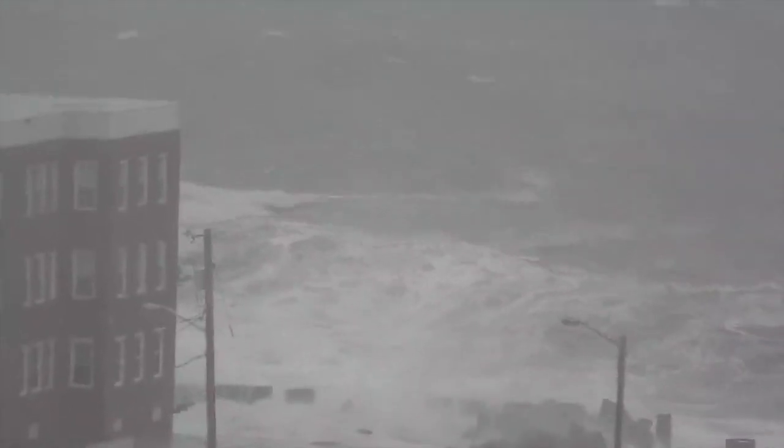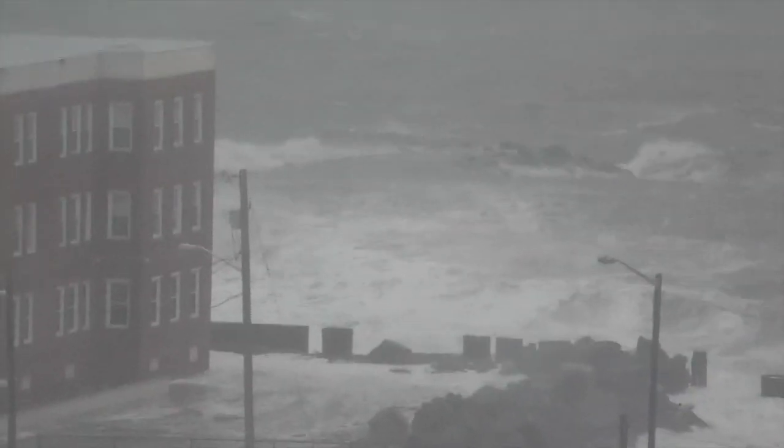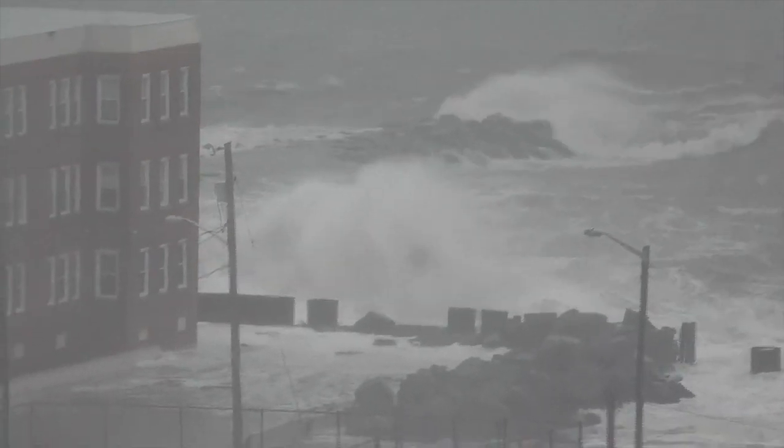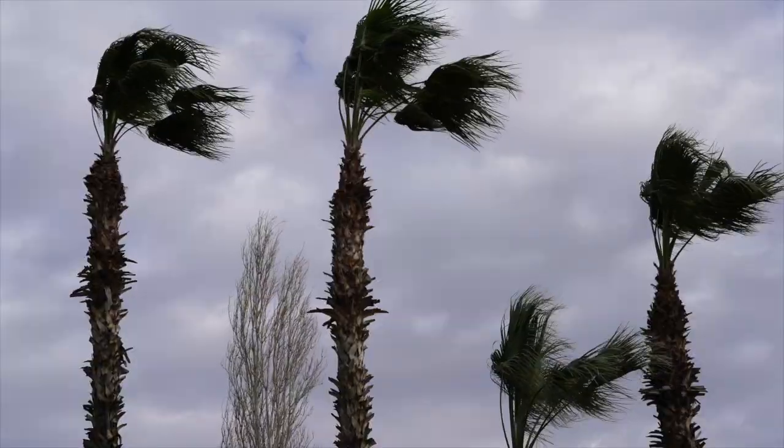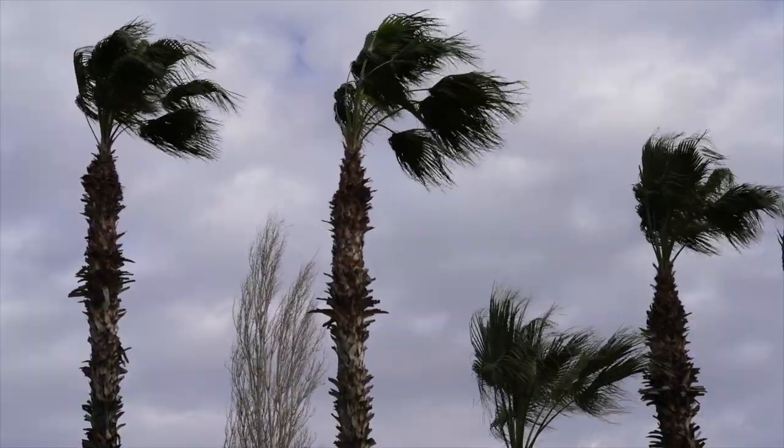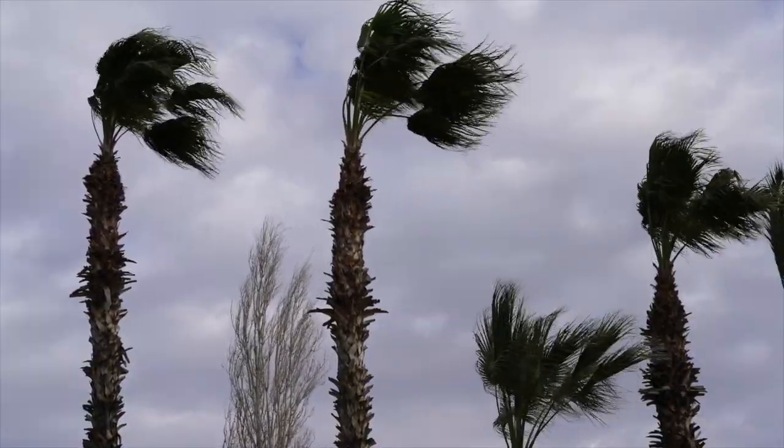At level 9 on the Beaufort scale, the wind's description is strong gale. The wind would be blowing at 47 to 54 miles per hour. Slight structural damage to homes may occur, such as slate blown off roofs.